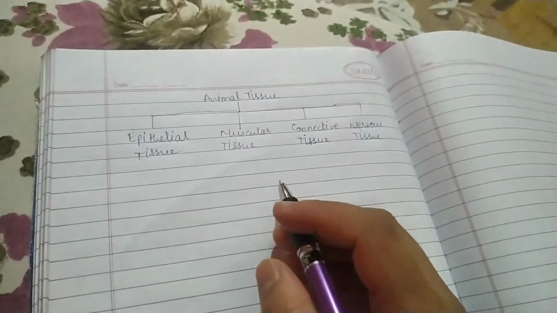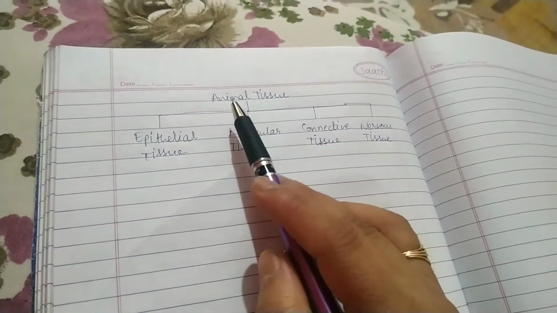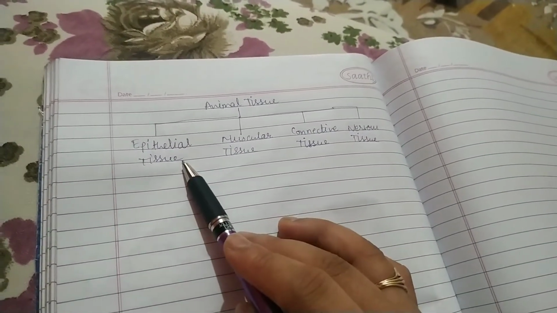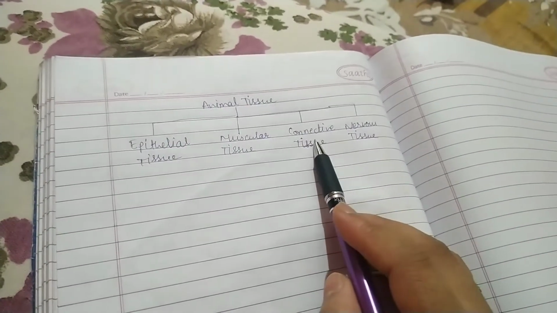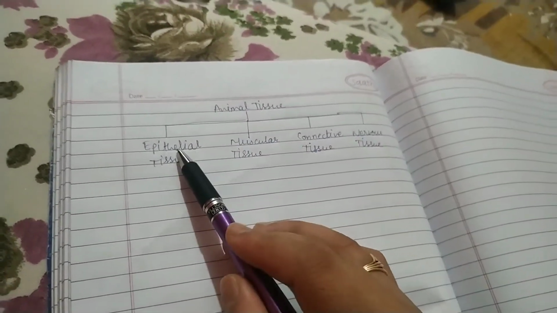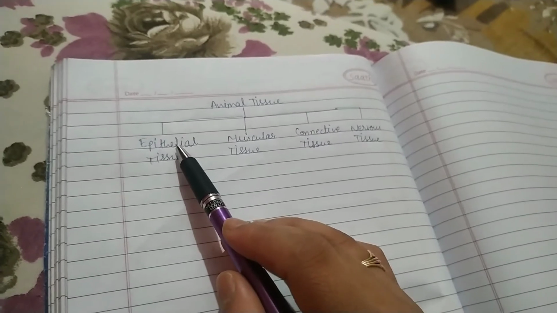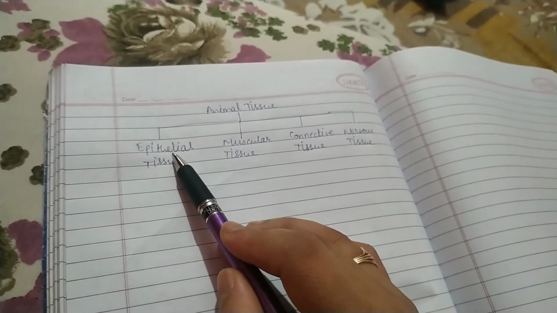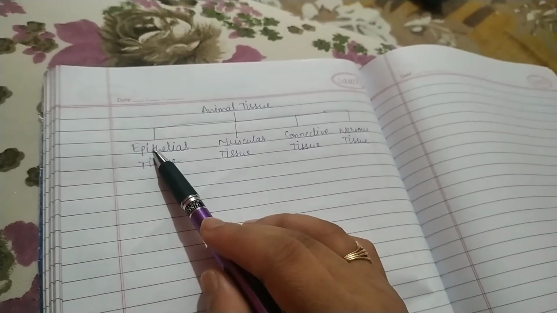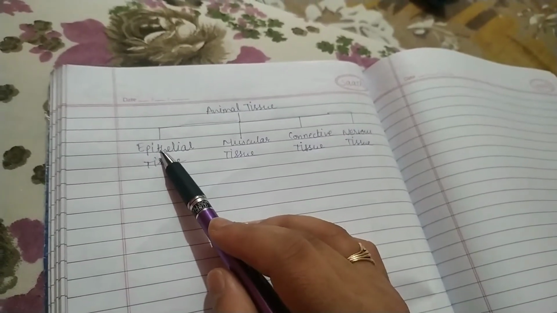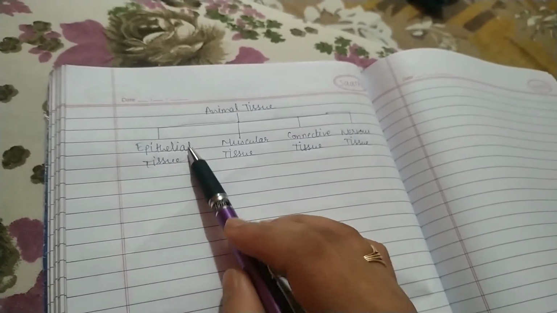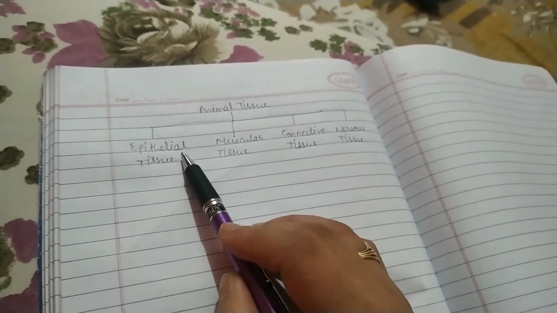Right. So these are the four types of animal tissues which we have to discuss: epithelial tissue, muscular tissue, connective tissue, and nervous tissue. So basically, what is epithelial tissue? Epithelial tissue provides an outer covering to our skin or organs.